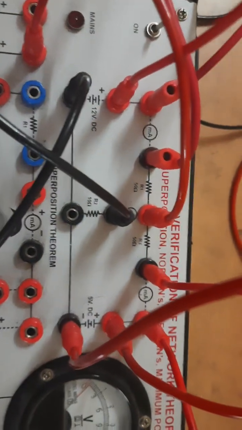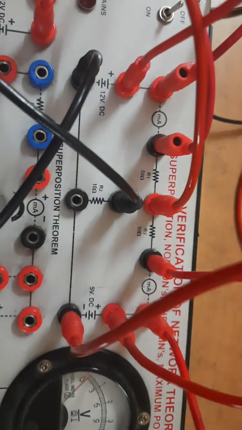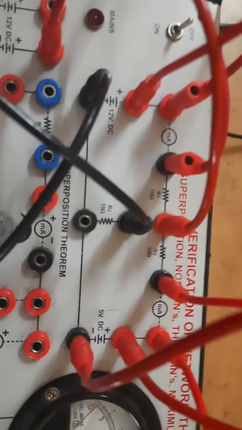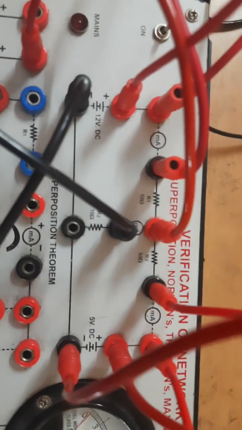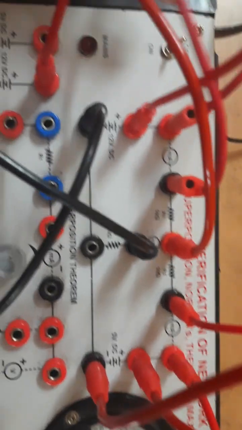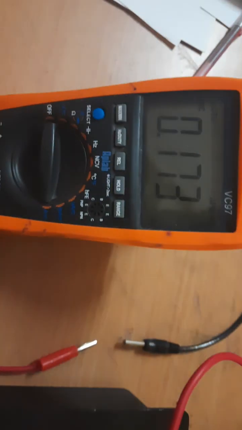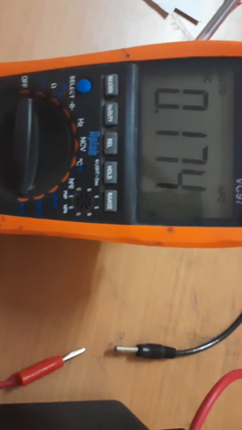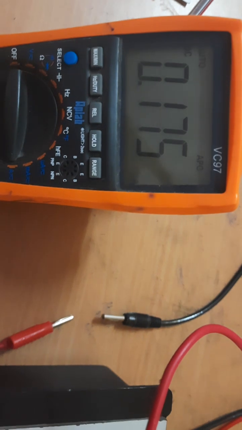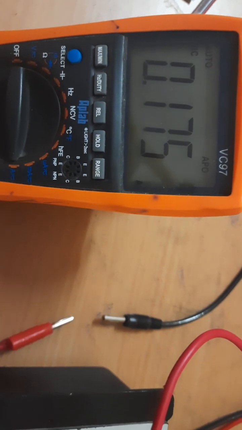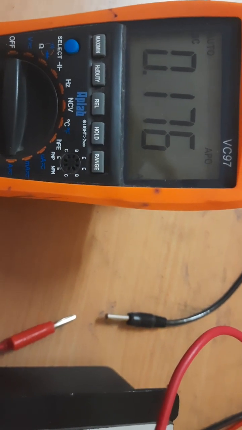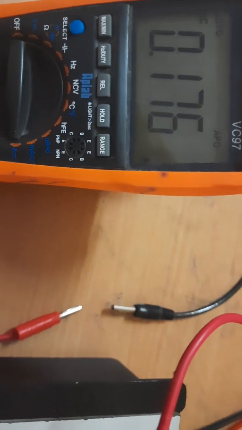We will measure the current across the middle branch, that is, let us switch on the supply and it is showing the reading 0.175 ampere, that means 175 or 176 milliampere.